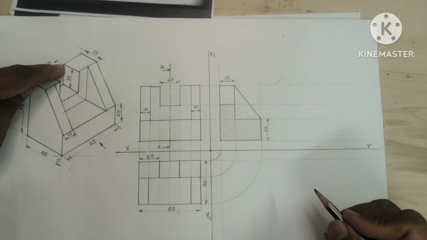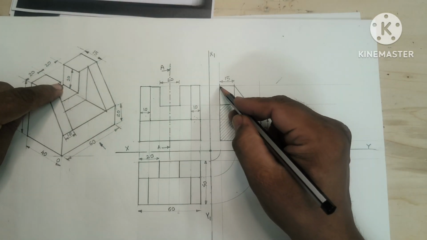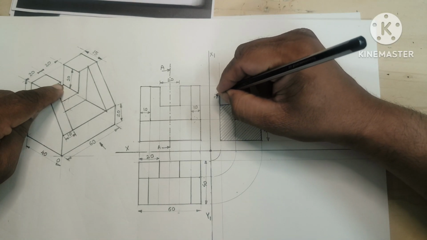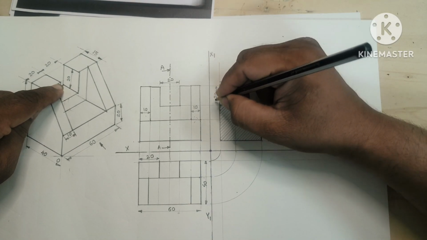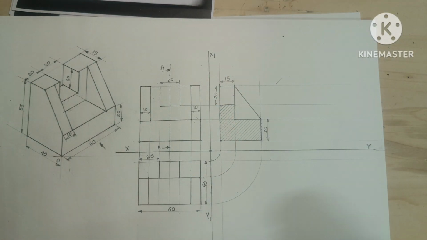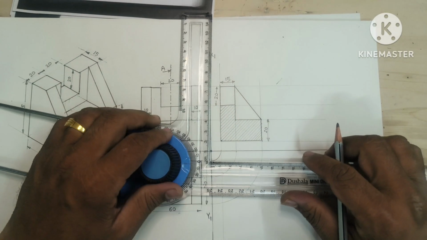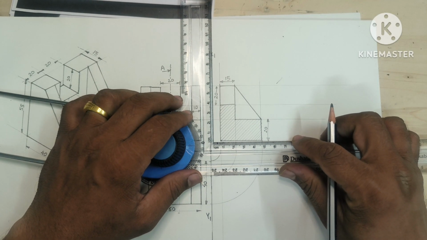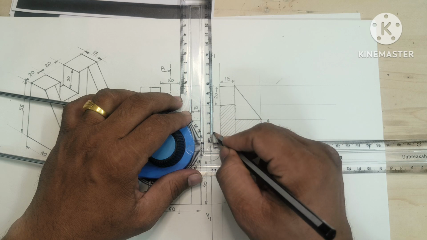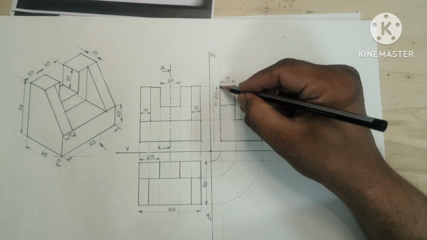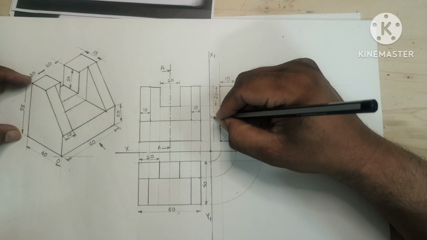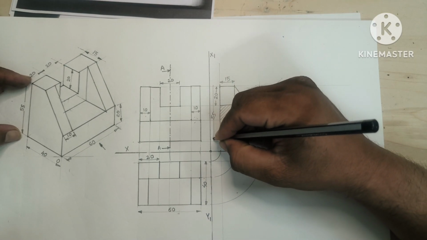Then from this point to this point, the distance is 20. I am drawing the dimension with the help of freehand sketch. In the examination, you should draw with the help of drafter. Then I will mention the total height. This point to this point means this is the dimension, that is 55.